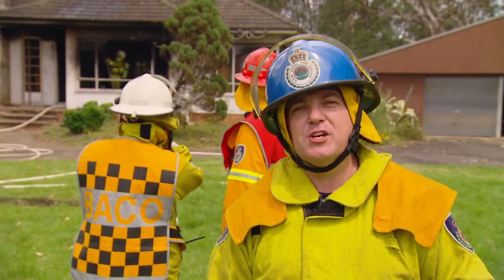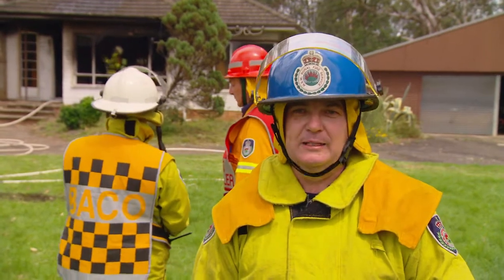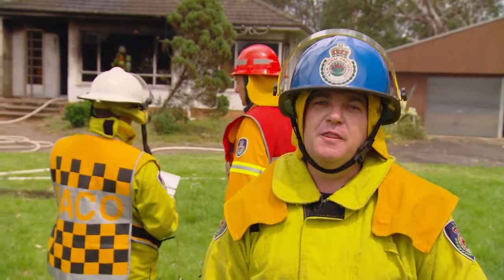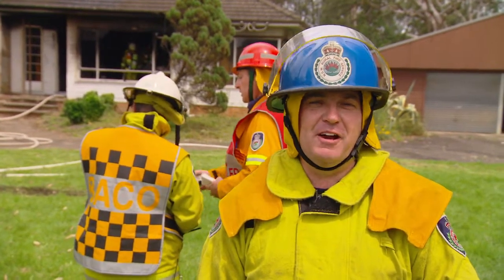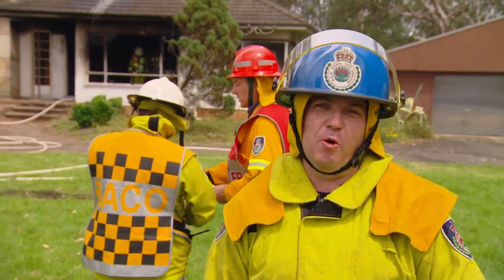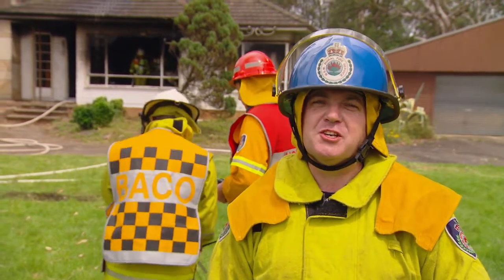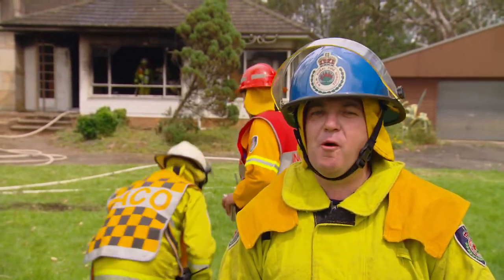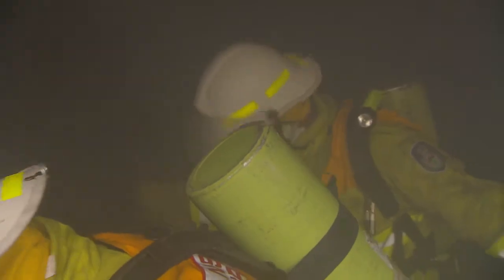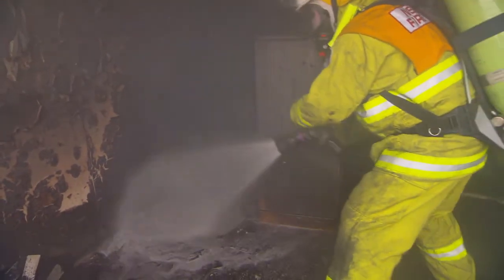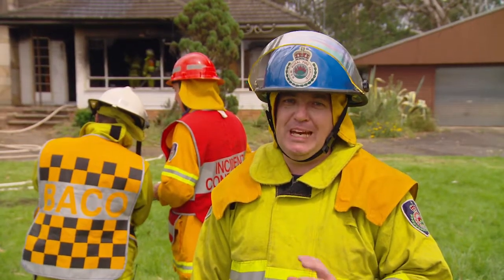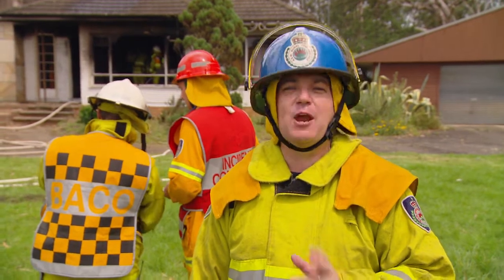The external operation is monitored by the incident controller and includes all arriving crews, the pump operators, exposure protection crews, first aid and welfare areas, as well as any other outside support function. The internal operations are monitored by the backhoe and operations officer. There is a radio with each of the BA teams inside and the RIT team. Communications from inside the building are passed via the backhoe to the IC. These two key people in the operation are next to each other at all times.